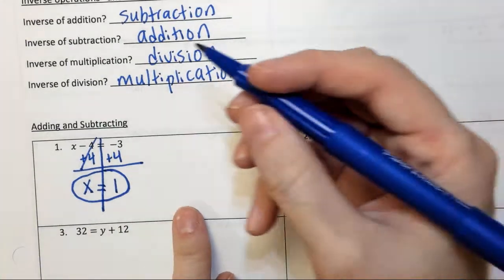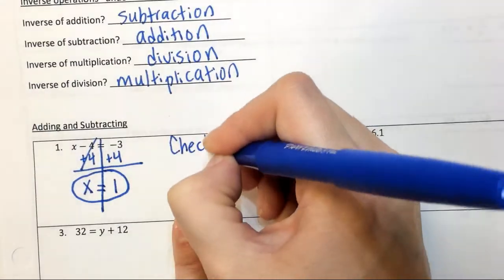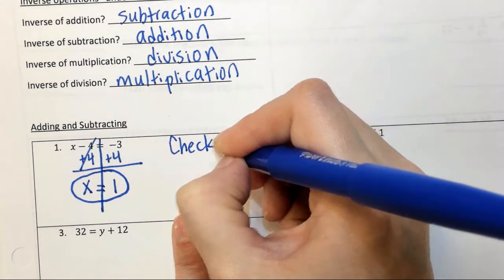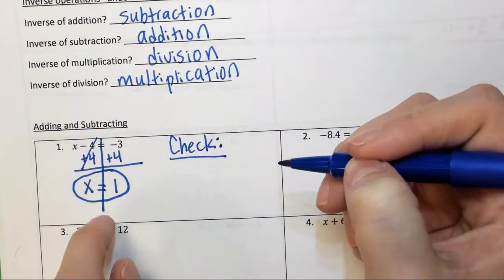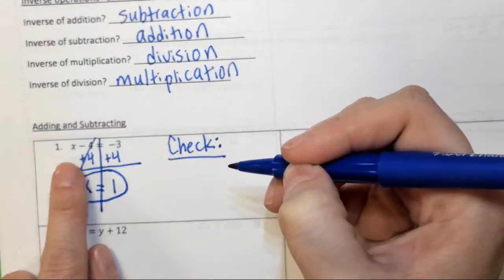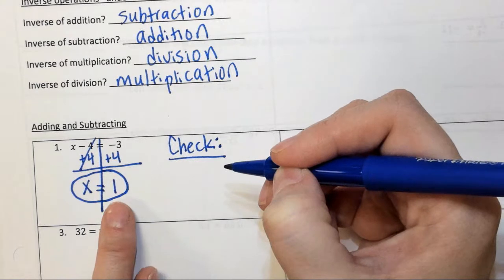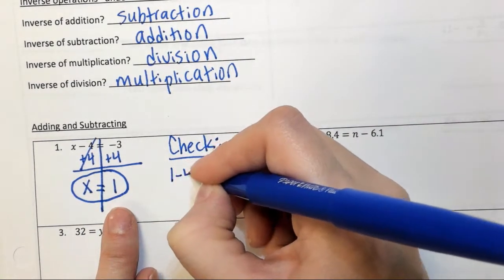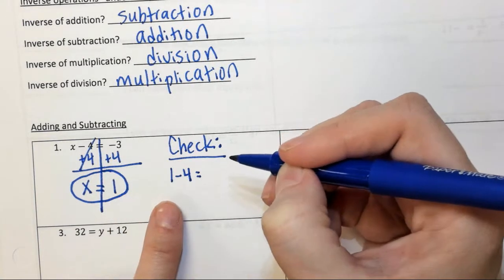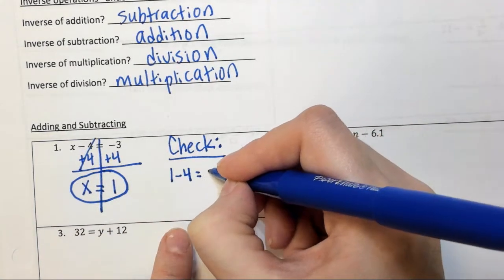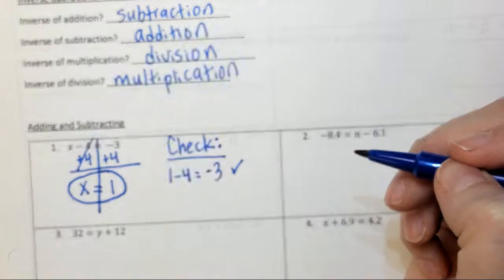So I want to show you, you can check these problems. I'm sure you did this last year. To check, all you do is take your answer and plug it back in. So the original problem is x minus 4. Right, I'm going to do 1 minus 4. Okay, and you can use your calculator if you need to just double check yourself. But 1 minus 4 is negative 3. So that means that's correct. Yes?